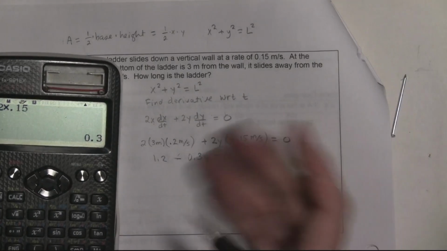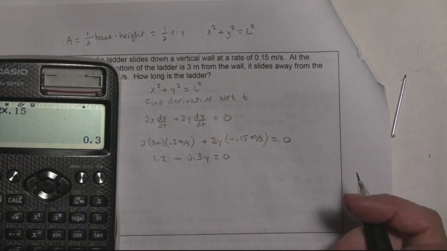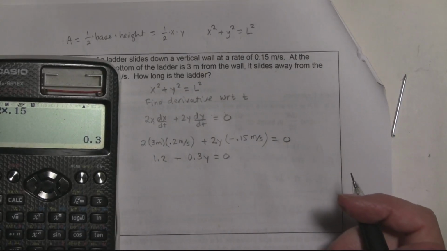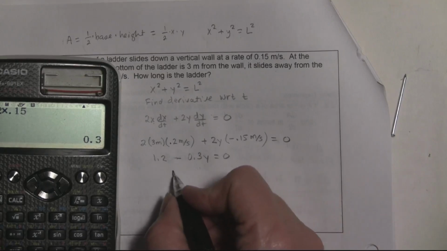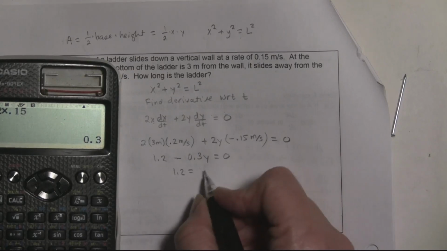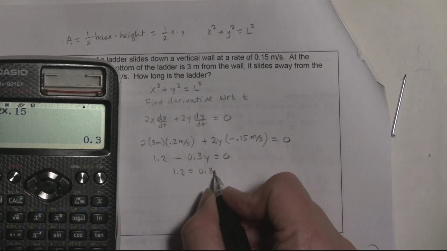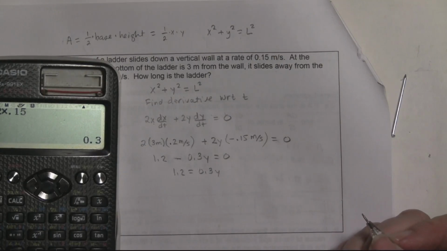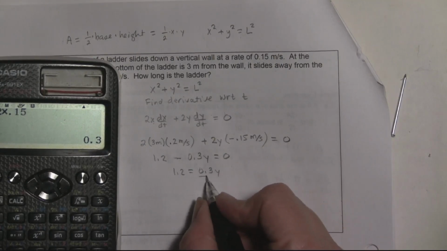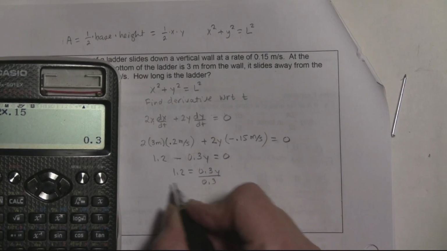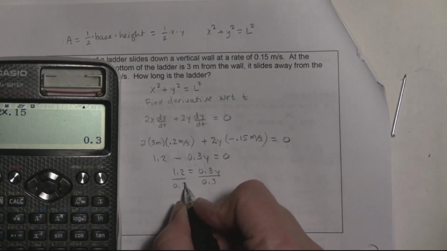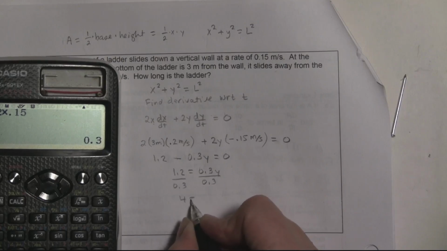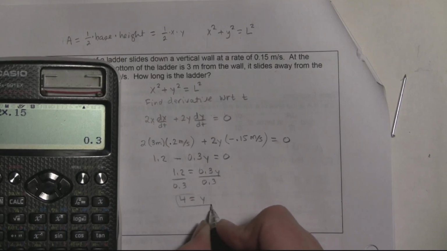I'm going to add 0.3y to both sides of the equation so that I can solve this. So when I add that to the other side, I get 1.2 equals 0.3y. I'm going to divide by 0.3, and I get 4 equals y.